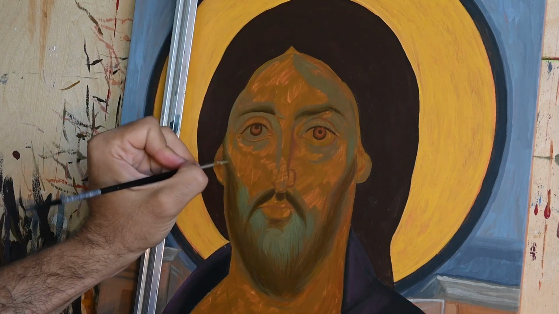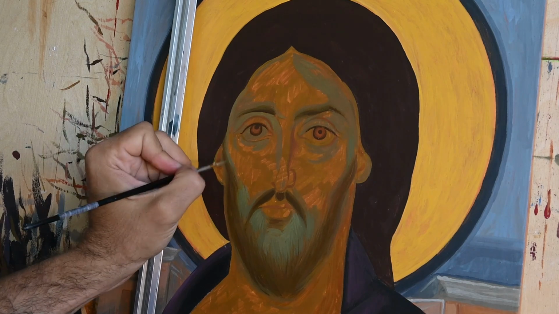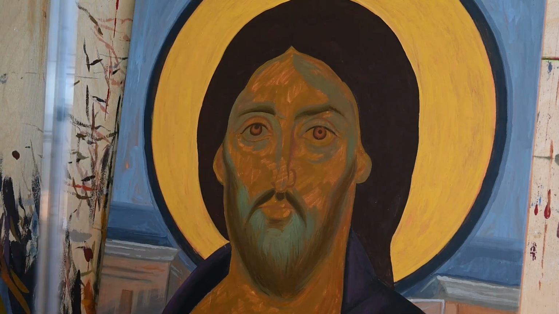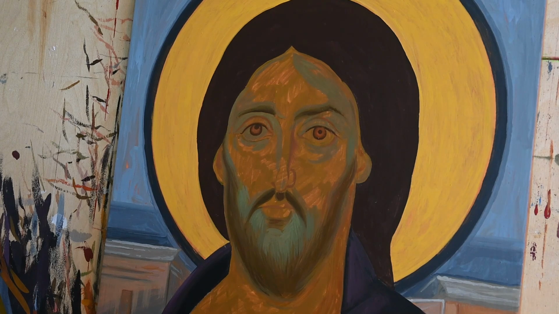So I add this color that I would never use when painting in the Cretan style, and this is very exciting.